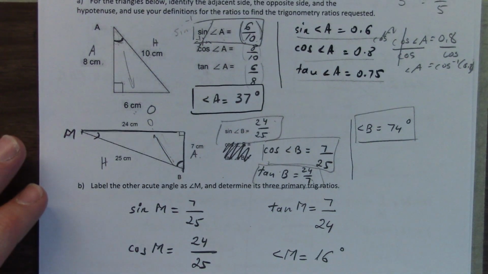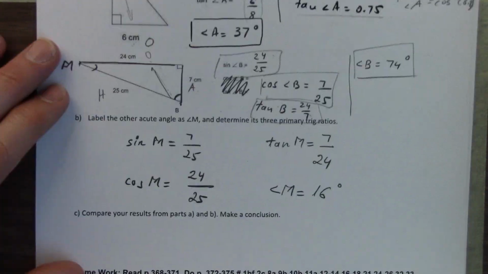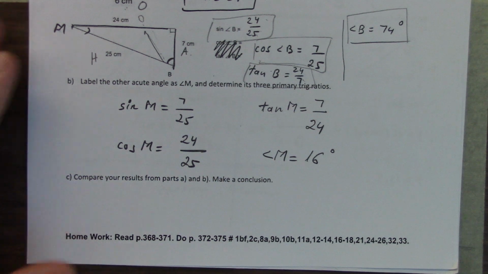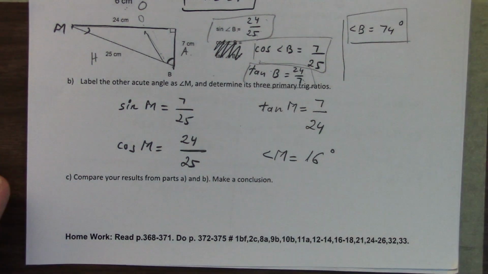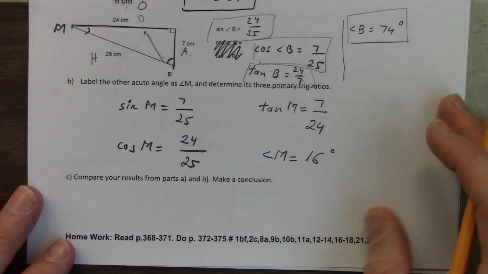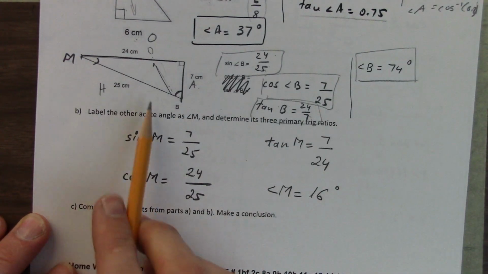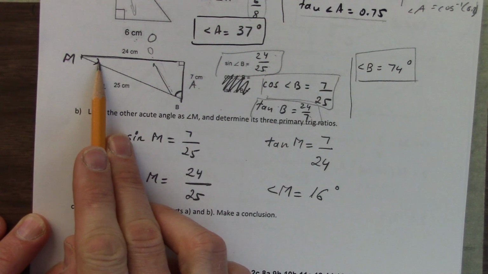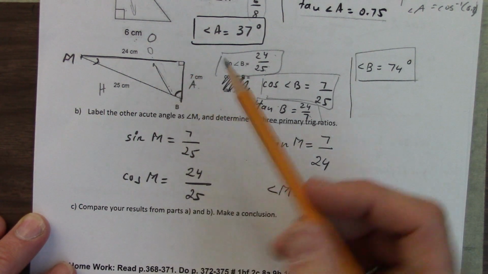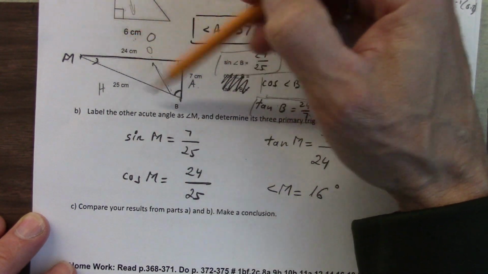All right? Next. Label the other acute angle as angle M, and determine the three primary trigonometric ratios. So here's my other acute angle. Remember, acute means less than 90 degrees. So it's not the hypotenuse. So the acute angle is M. And now I want the ratios for M.